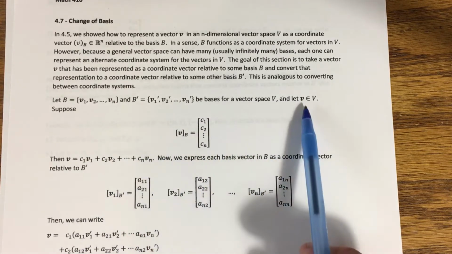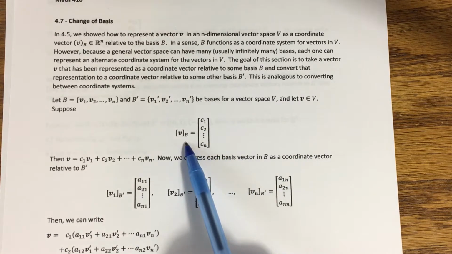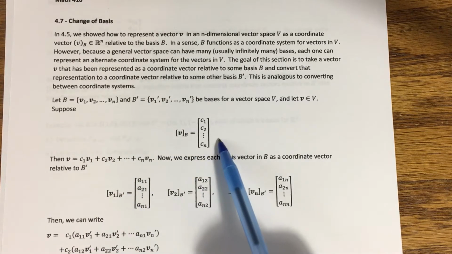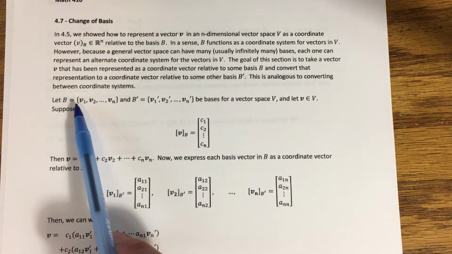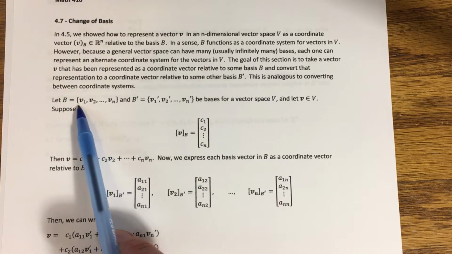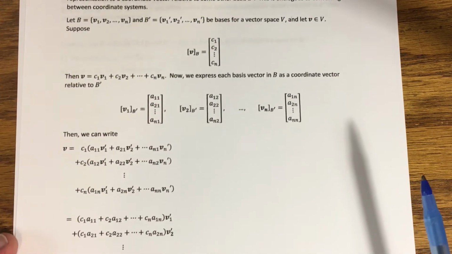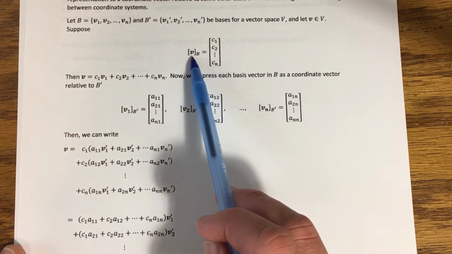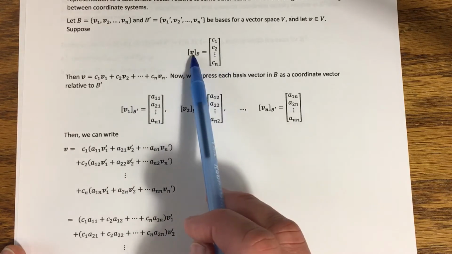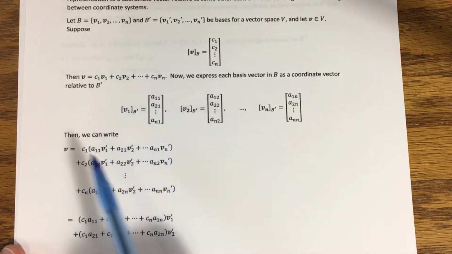Well, let's suppose for a second that for this V here, we've already determined its coordinate vector relative to B. So we've done the work to find this. It's an n by 1 vector. These scalars correspond to what I would be multiplying each vector here by to give me a linear combination equal to V. Now, if this coordinate vector relative to B looks like this, then that means V can be written as a linear combination that looks like this. These C's times these V's, like we just said.